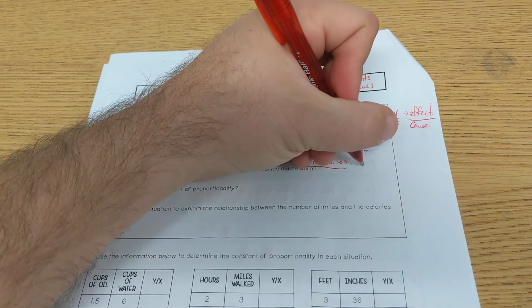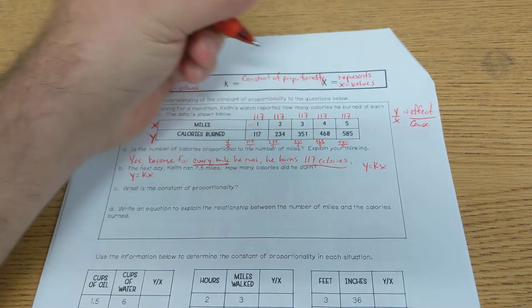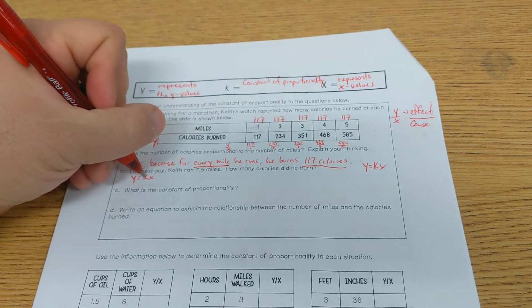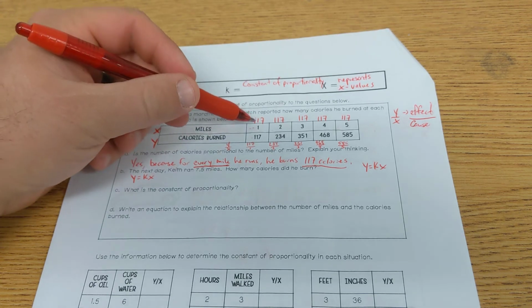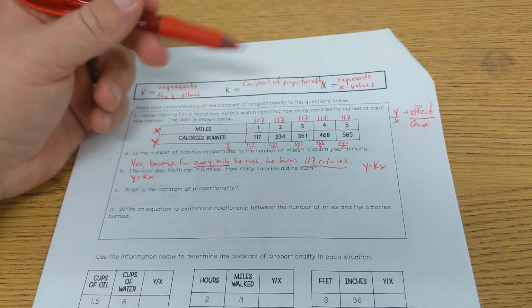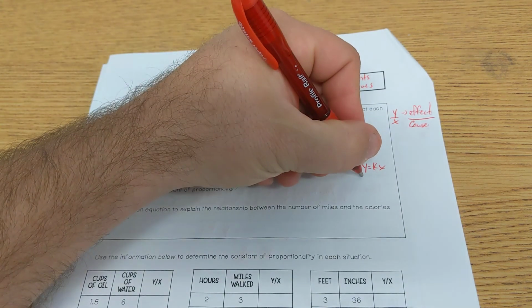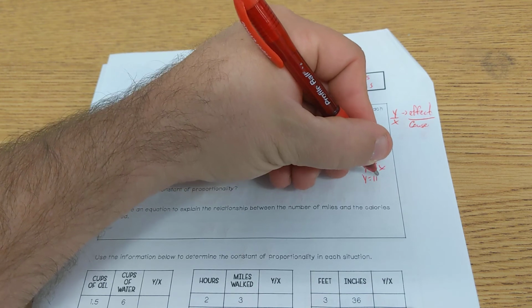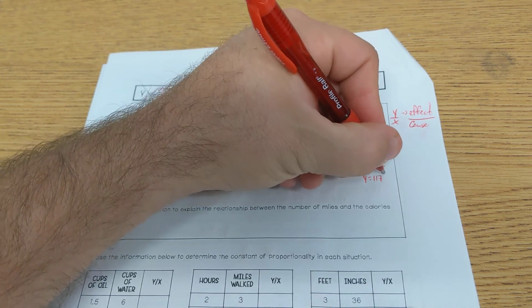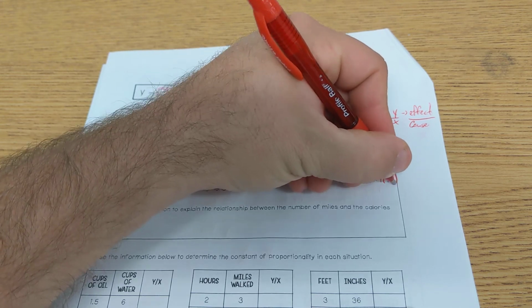So I'm going to go out here and write it so I can have more room. And k is my unit rate. If they all simplify to 117, well, that's what y over x equals. So I can do y is equal to 117, and I'm going to put this in parentheses, 7.5.